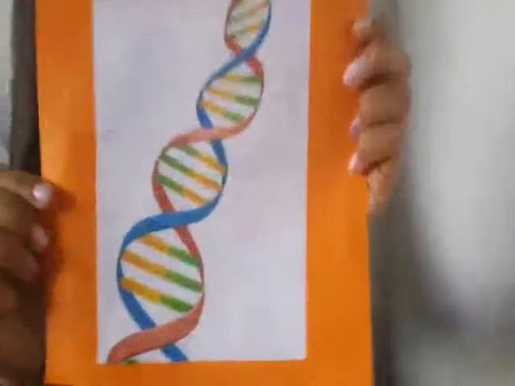If we want to see the DNA closer, it's going to look like this. DNA is deoxyribonucleic acid, and is where we're going to find all the information about us. Each DNA in each person or animal is unique. There is no same DNA.